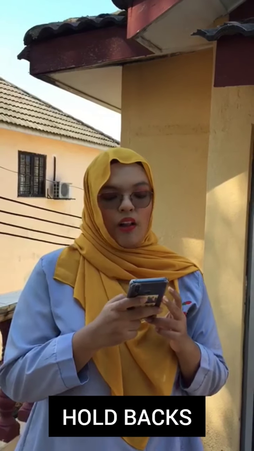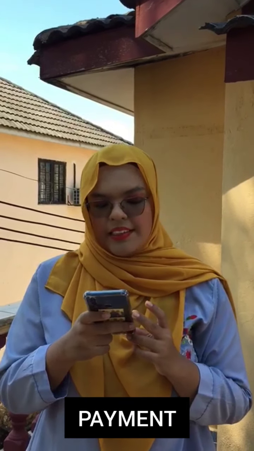So the third is holdbacks. A holdback is a sum of money withheld until certain conditions or goals have been reached. So next is payment. Payment is the voluntary tender of money or its equivalent or of things of value by one party, such as a person or company, to another in exchange for goods or services provided by them or to fulfill a legal obligation. The party making a payment is commonly called the payer, while the payee is the party receiving the payment.